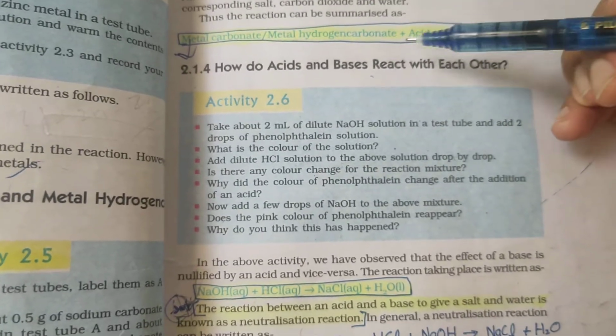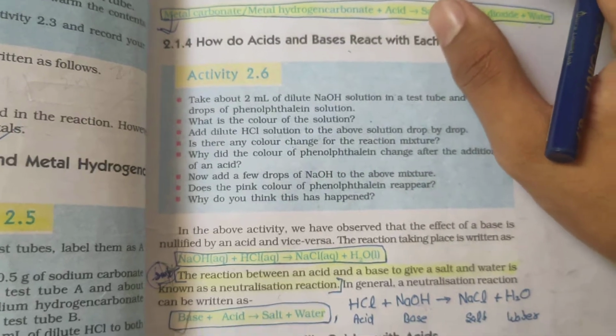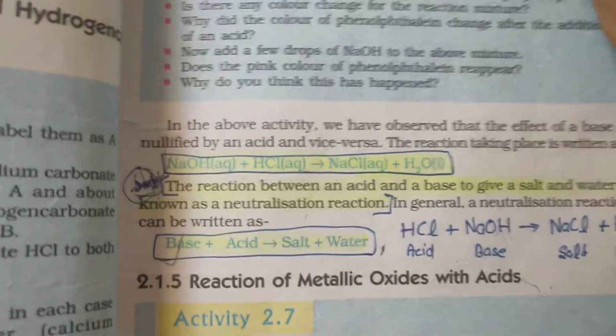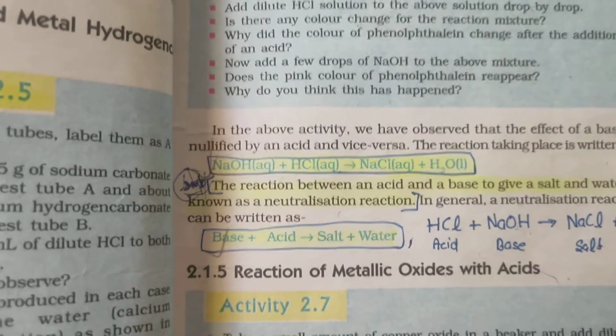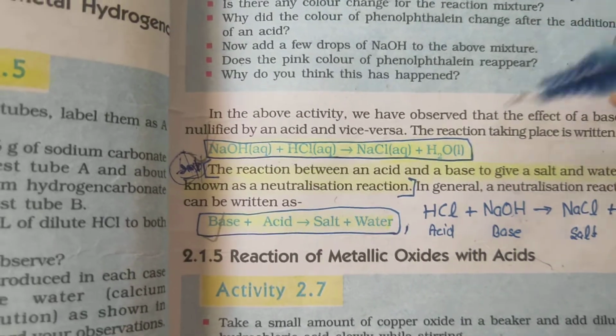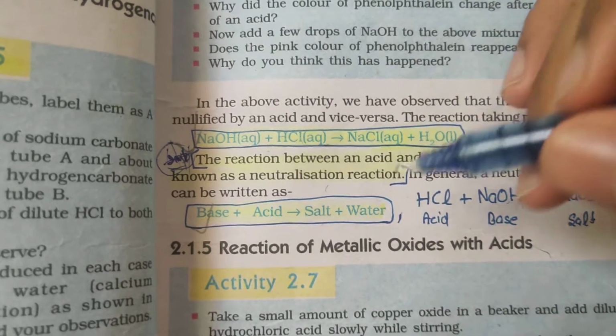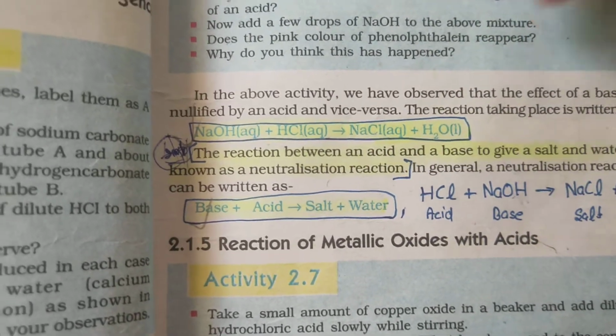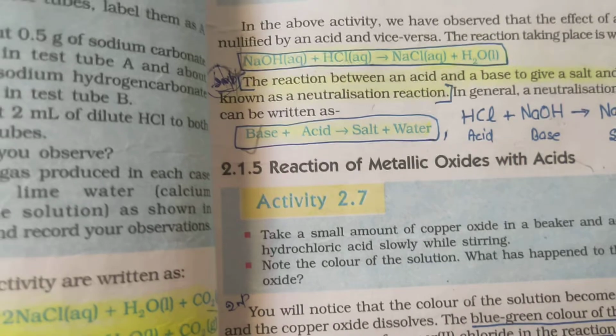Now, how do acid and bases react with each other? I'm sure most of you must already know, but if you still don't, there's no need to worry. Just remember, acid plus base is equal to salt plus water, right? Again, salt will always come out. But what also comes out is water. So you already know two reactions where water is released.